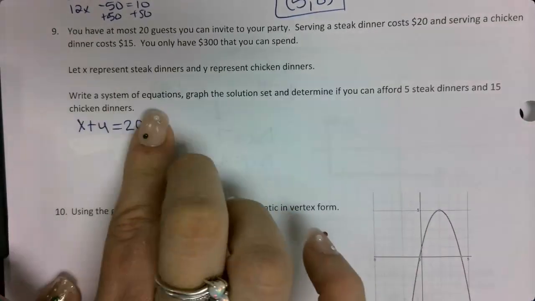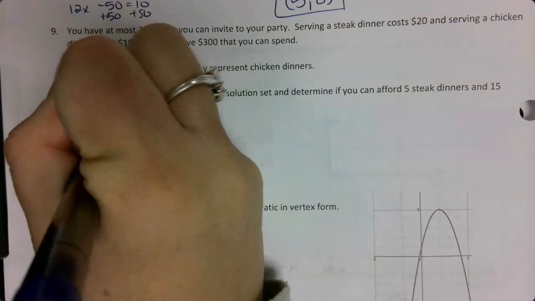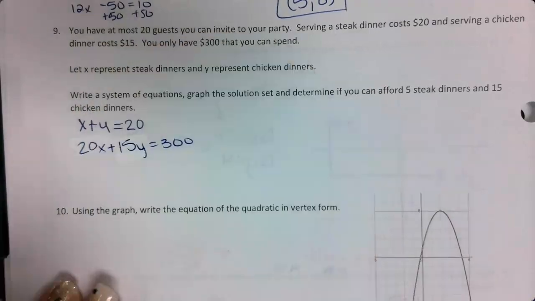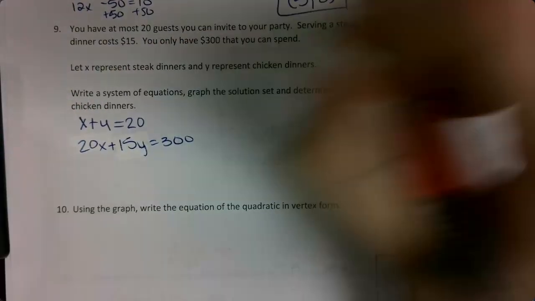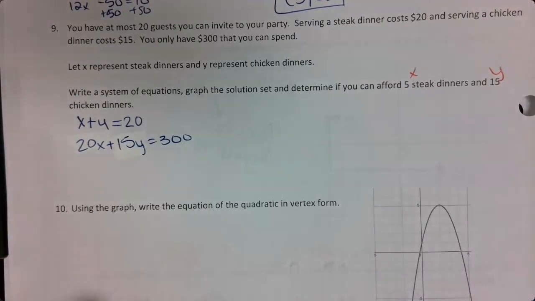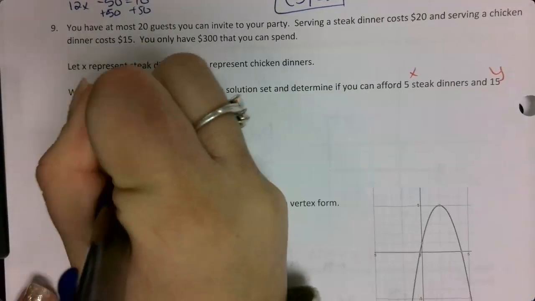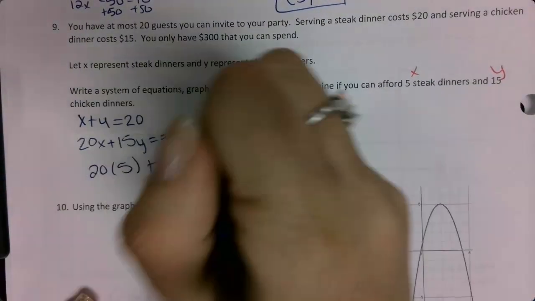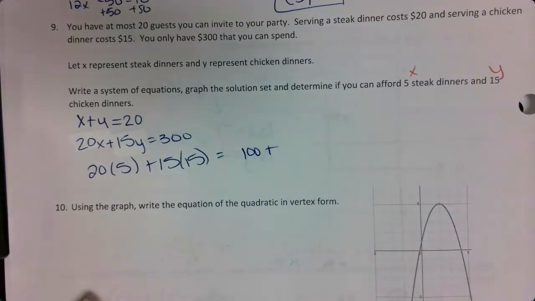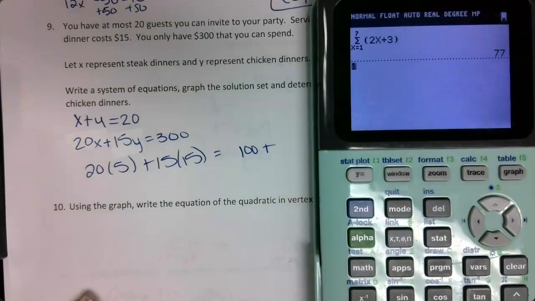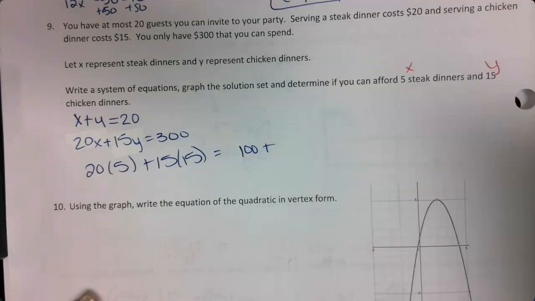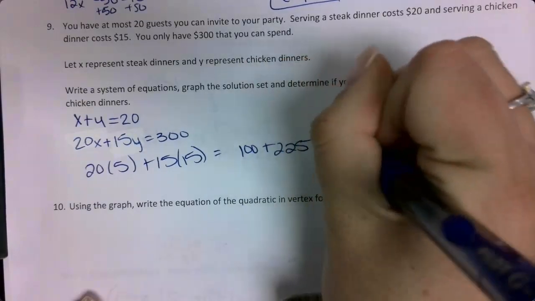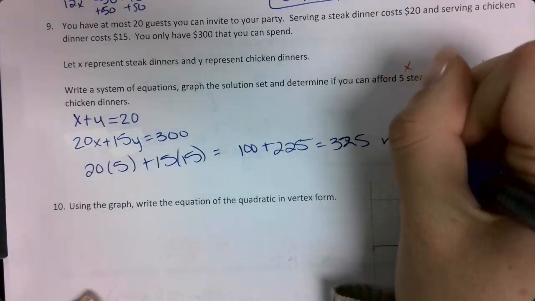So I want it to be 20x plus 15y equals 300. And then I want to plug these values in for x and y to see if they work. So I'm going to have 20 times 5 plus 15 times 15. 20 times 5 is 100. 15 times 15, I think it's 225. Yeah, 225. Which gives me 325, so they do not.